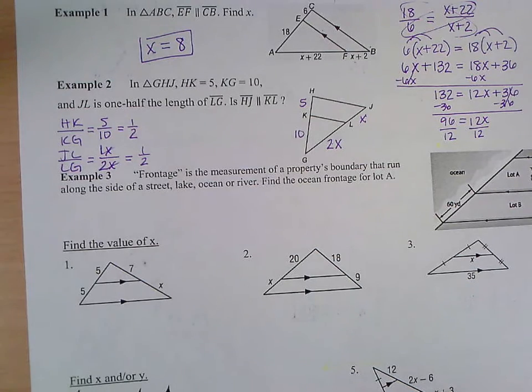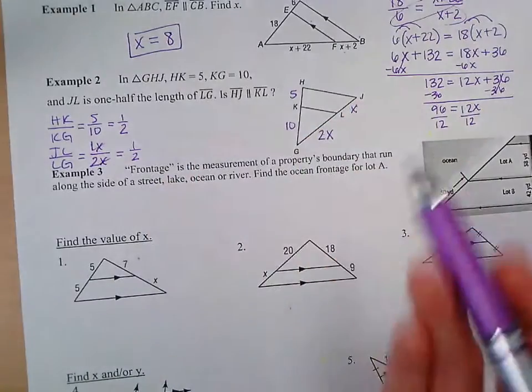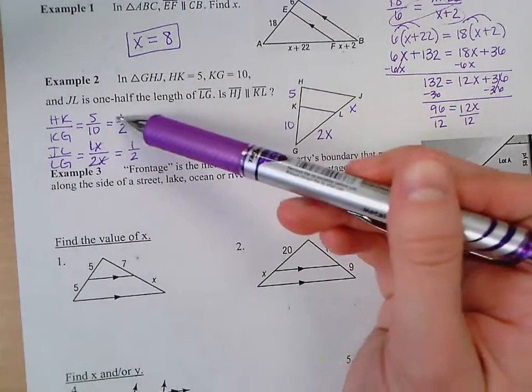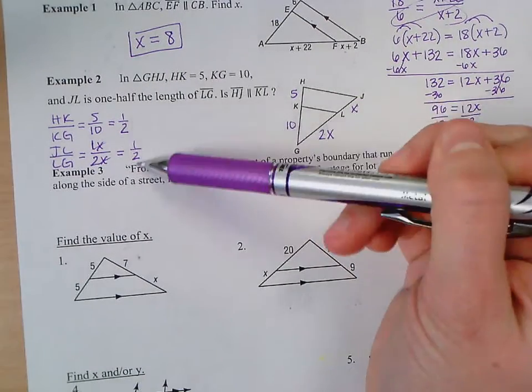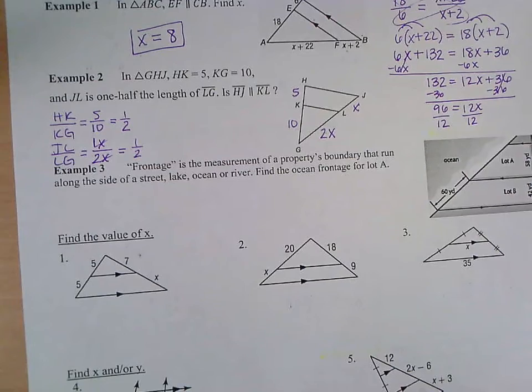So because they are proportional, I can say HJ and KL are parallel. For this type of problem, this is what you need to show, that these two ratios are equal. It's kind of like proving triangles are similar. Here you're proving two lines are parallel.